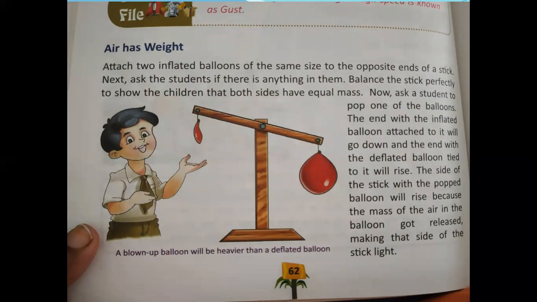Next, air has weight. Yes, as everything or matter has some weight, just like that, air also has weight. If you see this picture, the student is doing one activity. First, you have to attach two inflated balloons on the opposite ends of a stick. Just see that both the ends are in an equal line.